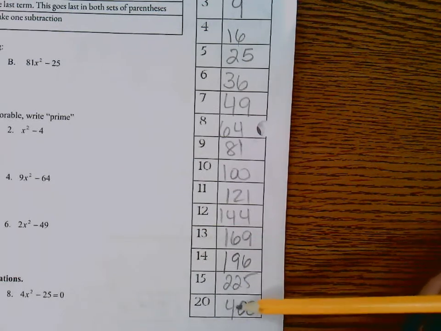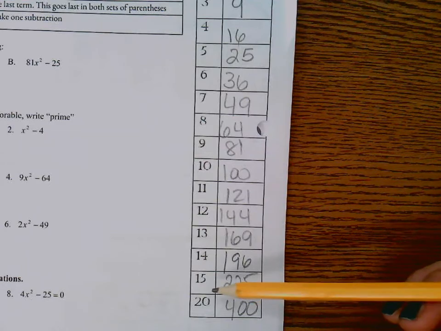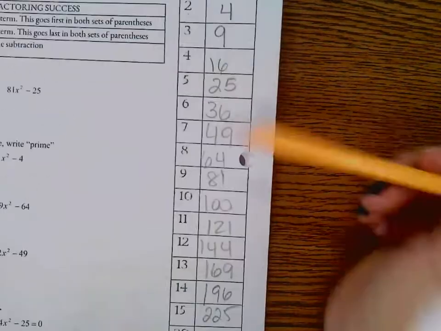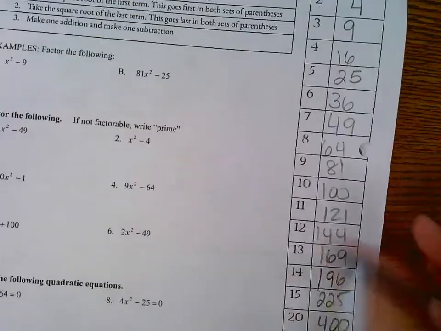And then I skipped all the way up to 20 squared because I don't know 16 or 17 squared myself, so I'm not going to expect you to recognize those. But these are perfect squares from Pythagorean theorem and geometry that you should recognize.